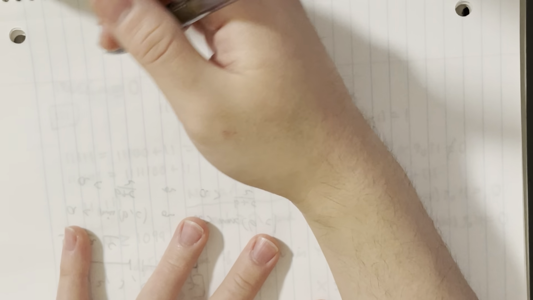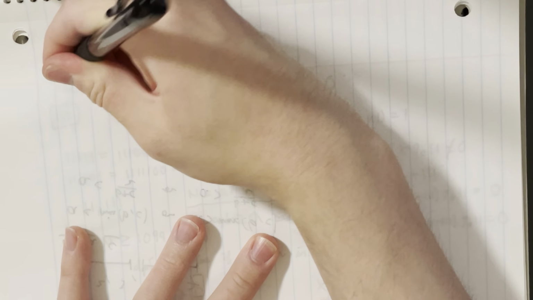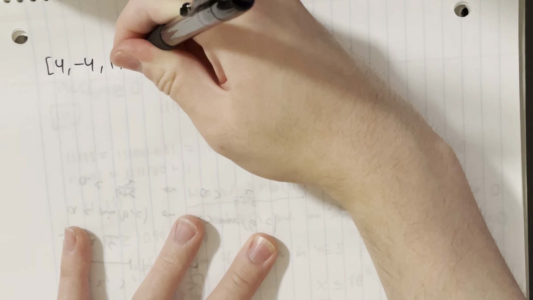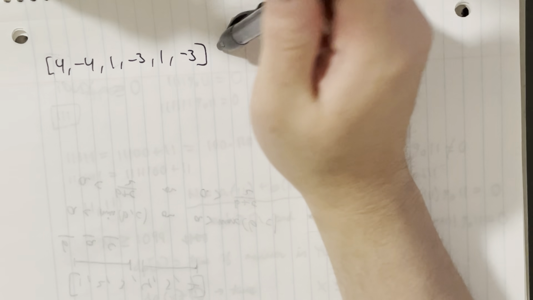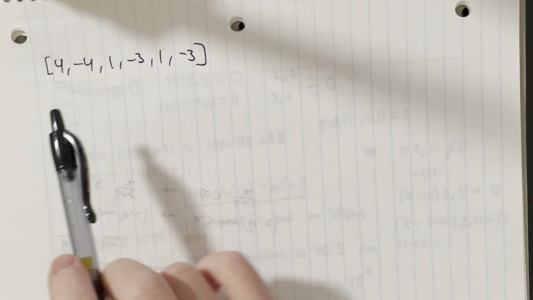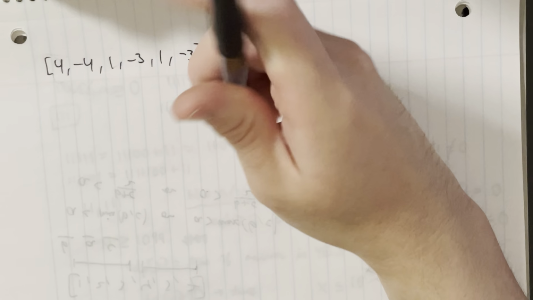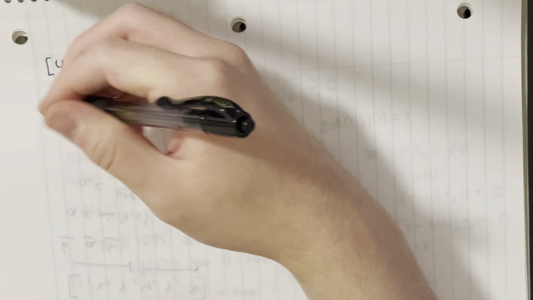So we can reword this problem as: given some array of numbers, so I'll just take the input, 4, -4, 1, -3, 1, -3, we want to figure out the maximum number of potions, or maximum number of integers, that we can take, such that if we were to take the subsequence and construct a prefix sum array, none of these prefixes would be less than 0.